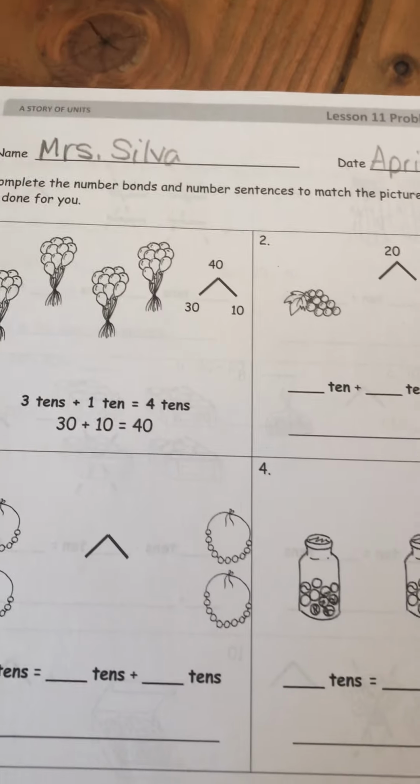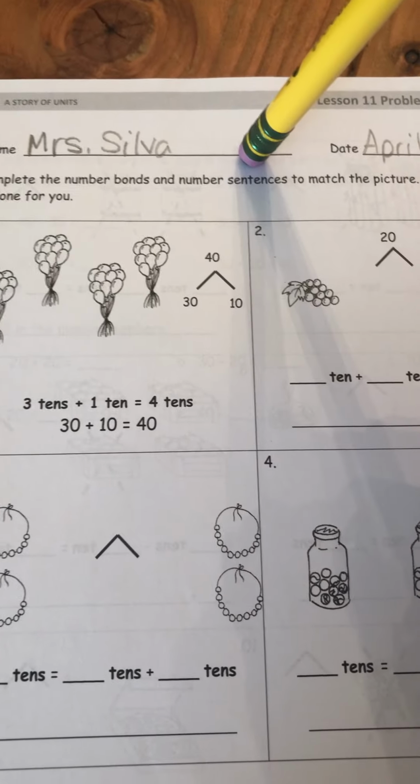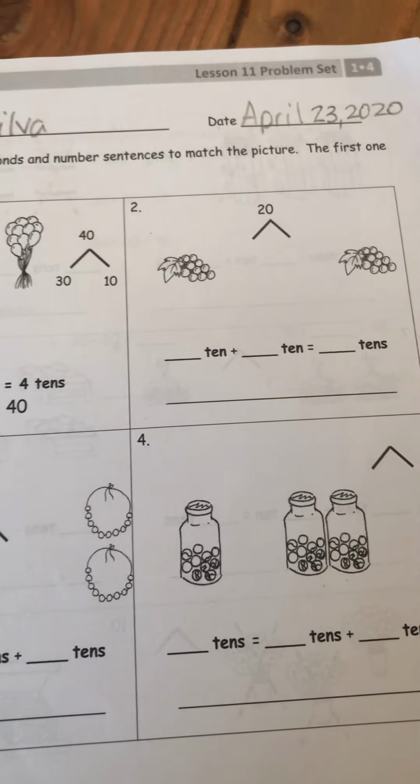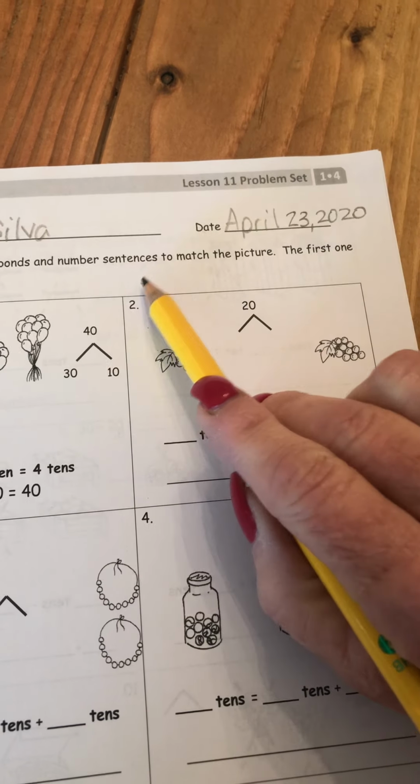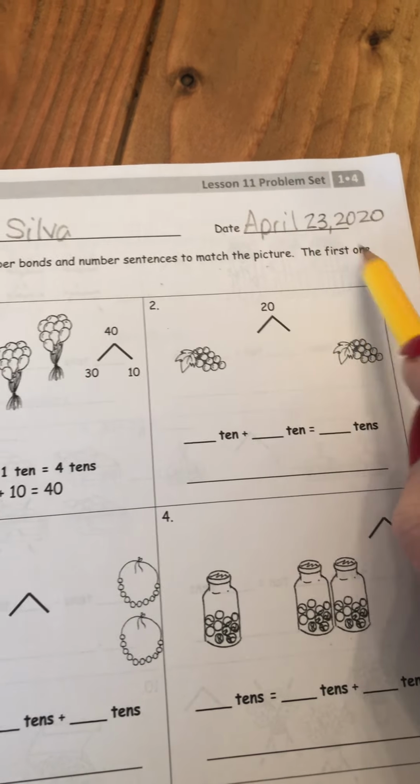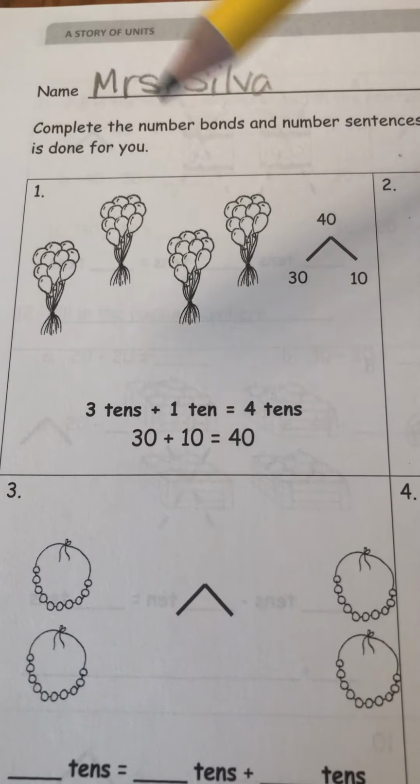At the top of your page, please make sure you write your name. And today's date is April 23rd, 2020. The directions read, complete the number bonds and number sentences to match the picture. The first one is done for you. Let's walk through the first one even though they already did it.